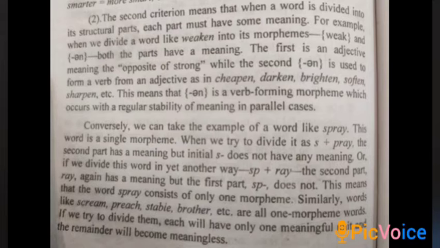Now the second criterion. It means that when a word is divided into its structural parts, each part must have some meaning. For example, when we divide a word like weaken into its morphemes, weak and en, both the parts have a meaning. The first is an adjective meaning the opposite of strong, while the second, en, is used to form a verb from an adjective as in cheapen, darken, brighten, soften, sharpen, etc.